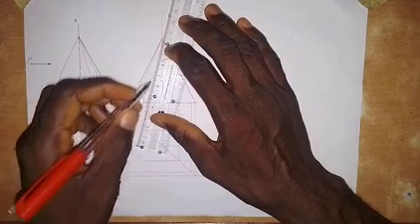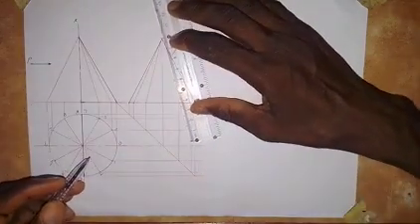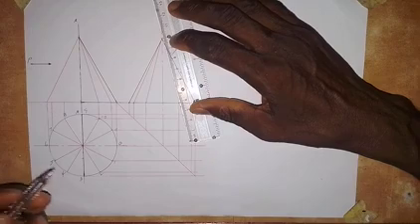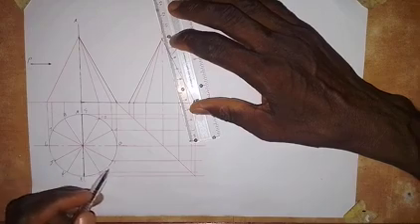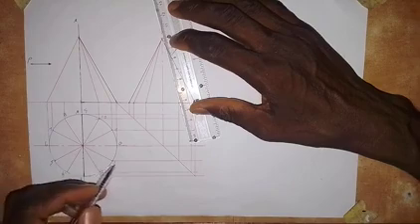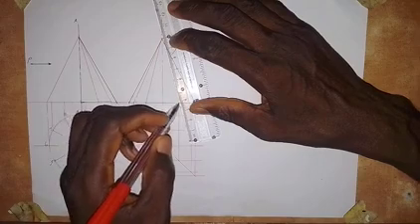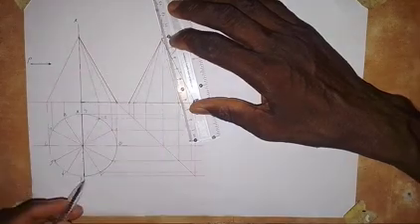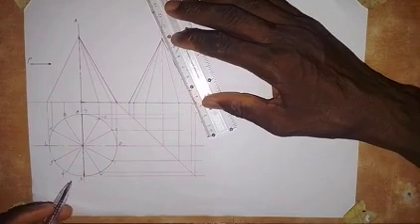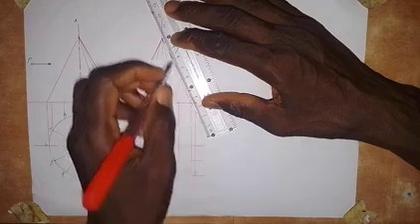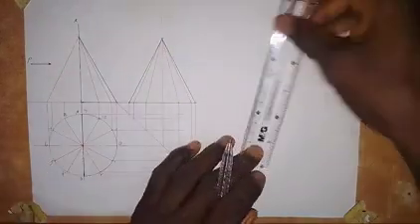They go together, so we join them. Then this point here will be 5 and 1, so we connect them together. Then we have this point to be that of 2 and 4, so we connect these together. So we have the triangle.